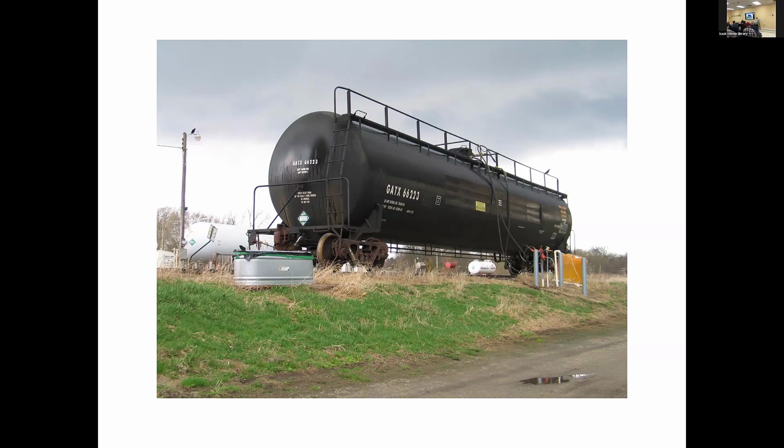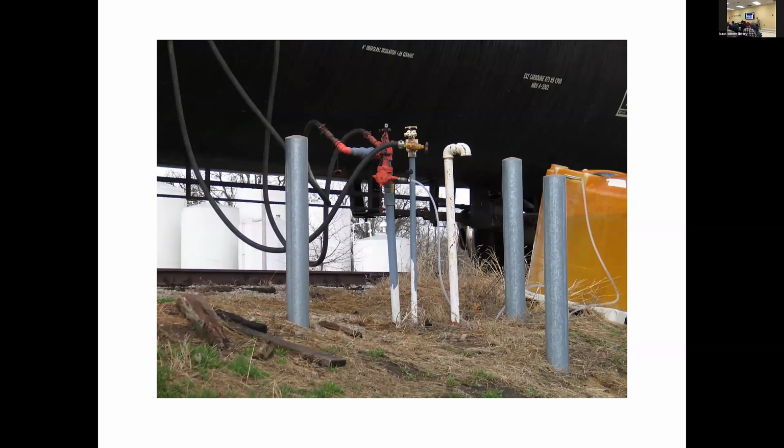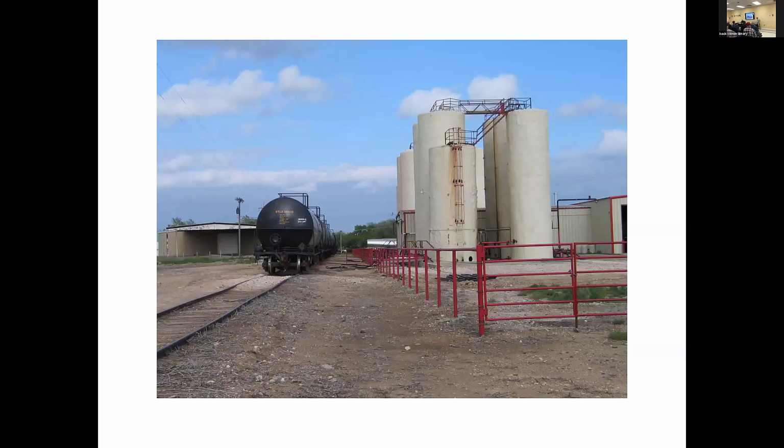Let's build an anhydrous ammonia unloading facility for the community and stuff like that. So there's all the little pipes off the ground, and then we're just going to push it over into the storage tank on the other side there. So again, just tank cars. What kind of tank cars? What kind of products? It's just illustrating them.